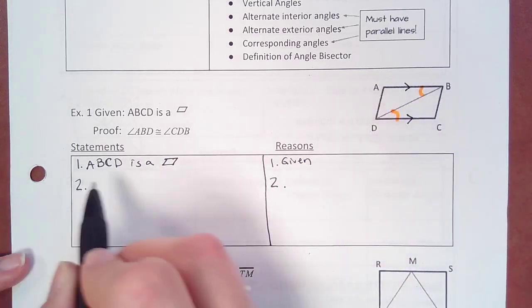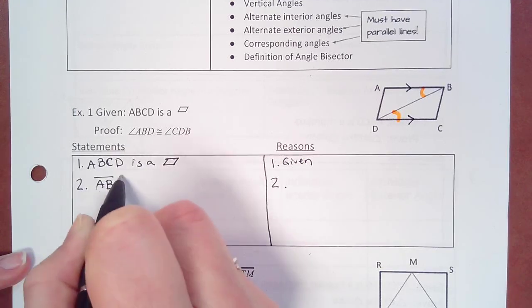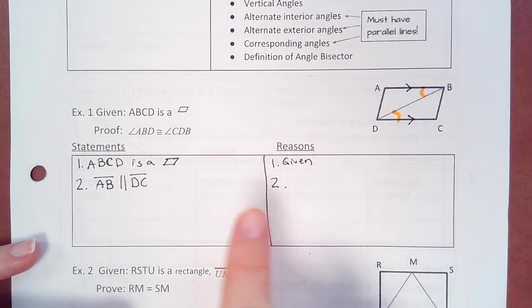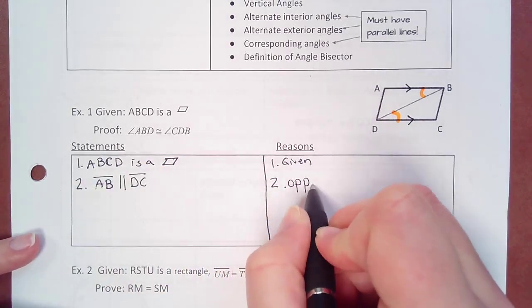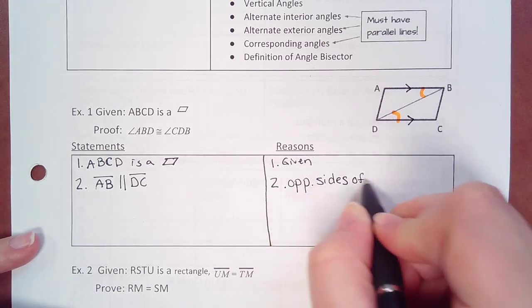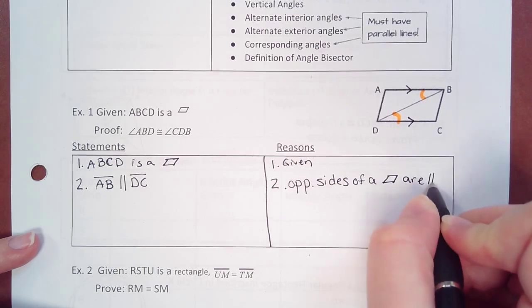So I'm going to say that AB is parallel to DC because that's a property of parallelogram. The property is opposite sides of a parallelogram are parallel.